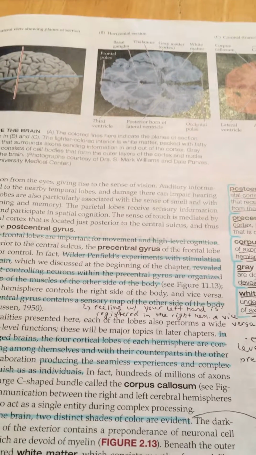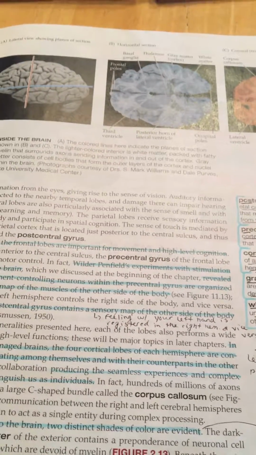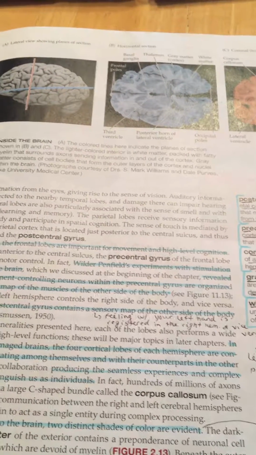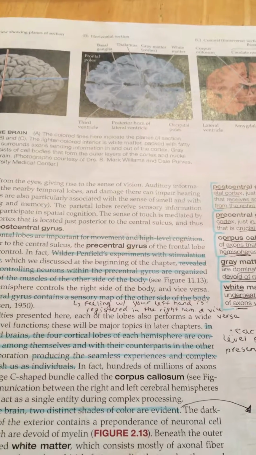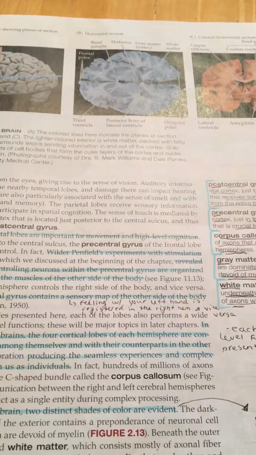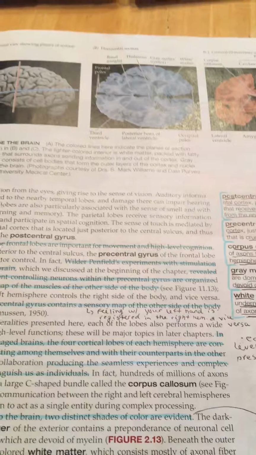The gray matter, or the darker colored exterior, primarily receives and processes information, and the cell bodies are devoid of myelin, which gives them their color. The white matter, on the other hand, is found beneath the outer surface, and it's responsible for transmitting information to other local brain areas. And this consists of mostly axonal fiber tracts that have white myelin sheaths.